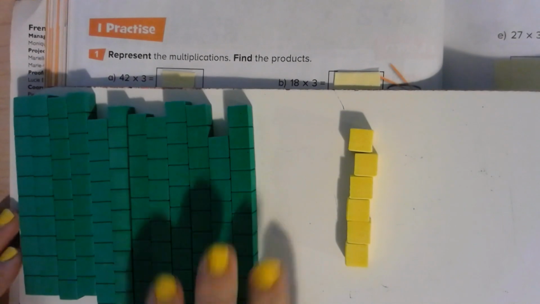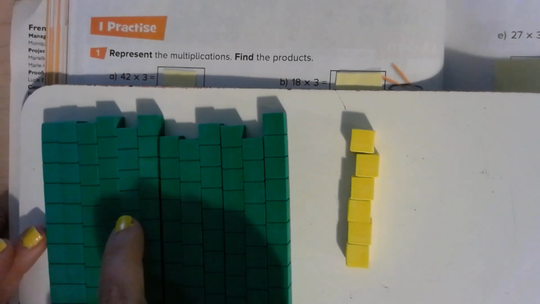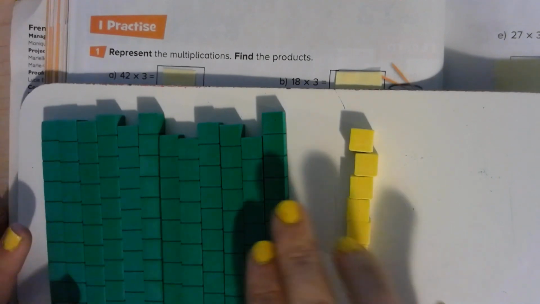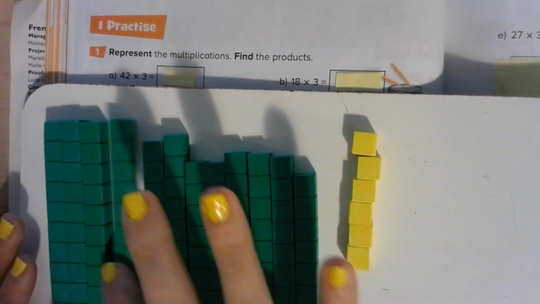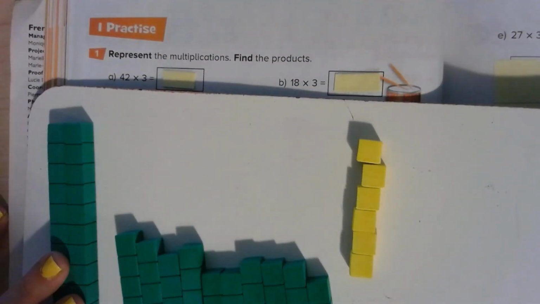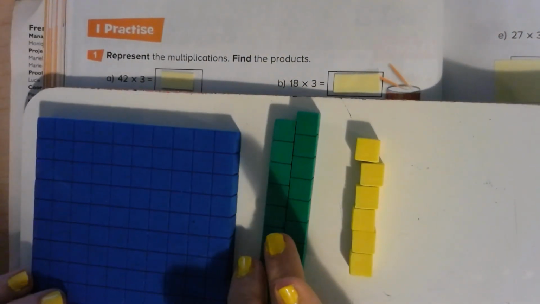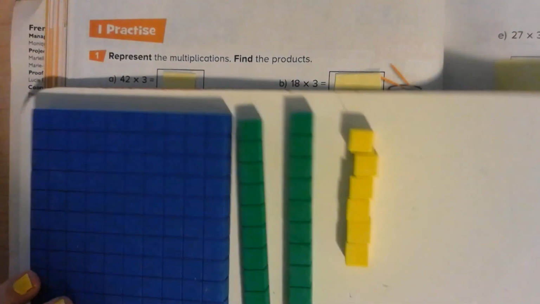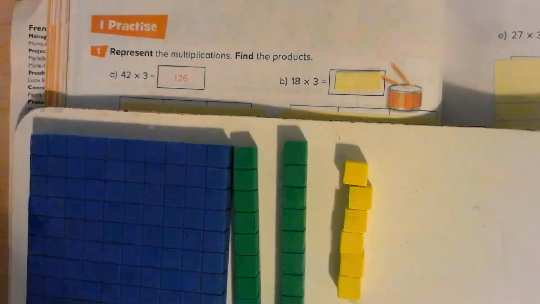Wonderful. How many tens do we have? Let's count. 1, 2, 3, 4, 5, 6, 7, 8, 9, 10, 11, 12. So we know that if we count by tens, 10, 20, 30, 40, 50, 60, 70, 80, 90, 100, 10 tens is 100. So I'm going to throw in my 100 block there, my square. And now I know I have 126. Let's see if 42 times 3 is 126.